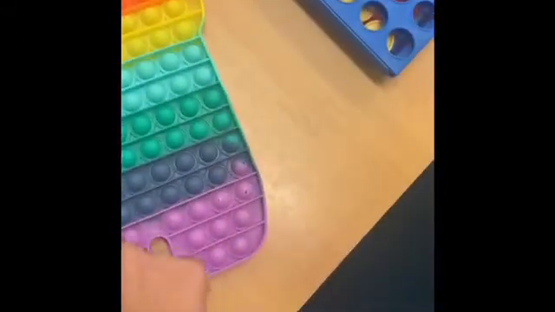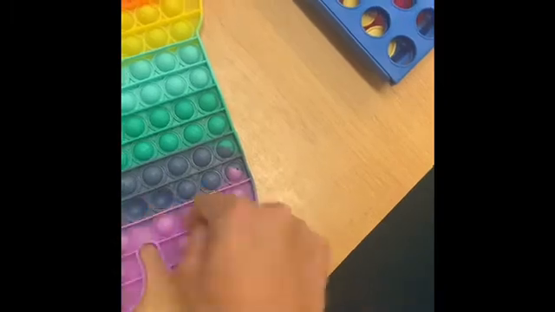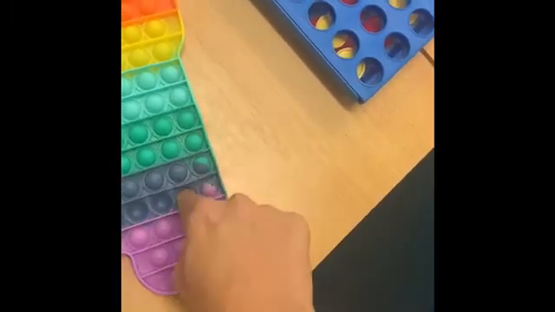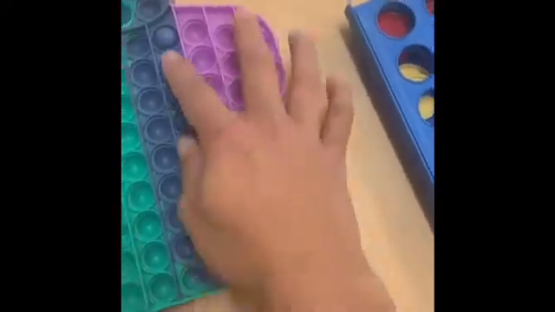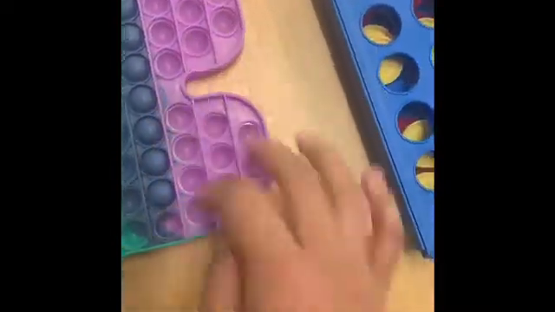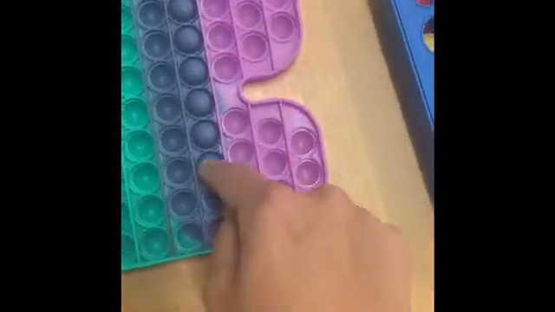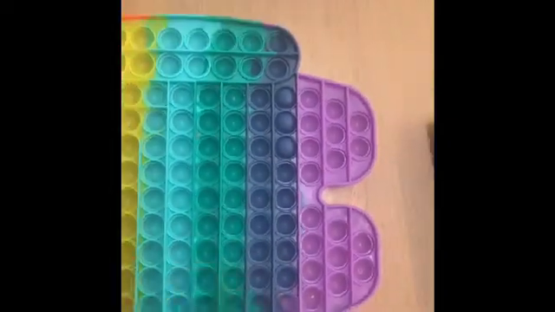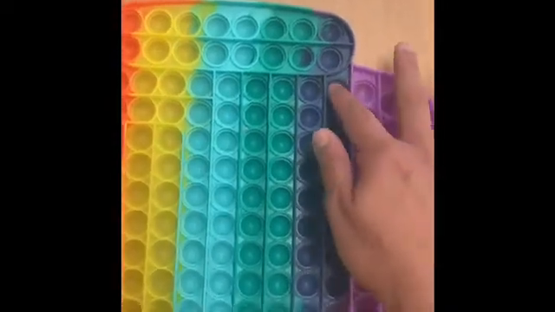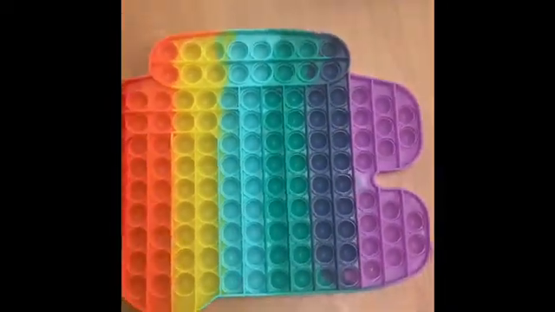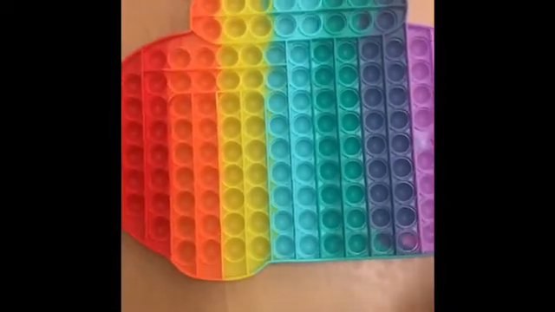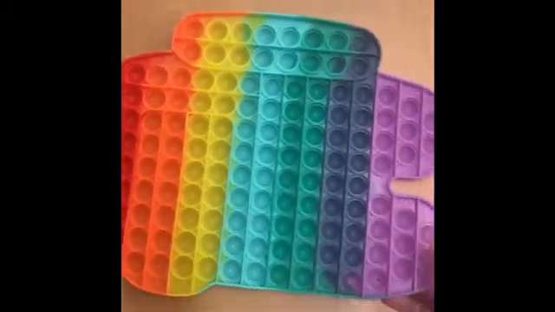Okay, if I have 8 popped out, here we go, and I take away 5, 1, 2, 3, 4, 5, what am I left with? There are some videos on YouTube which have brilliant uses for these, and they can be used all the way up to Year 6. For squared numbers and algebra, they're absolutely fantastic.